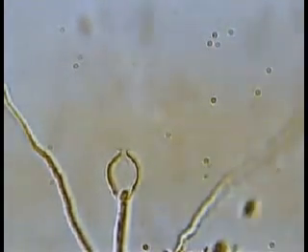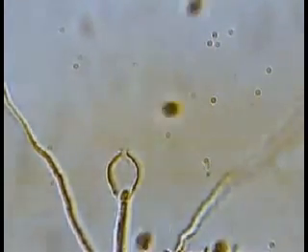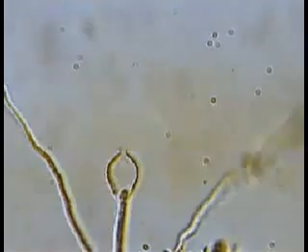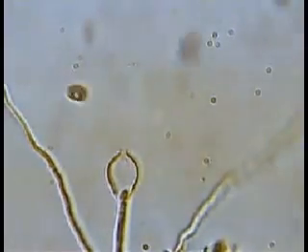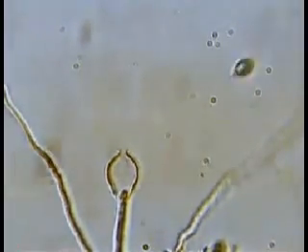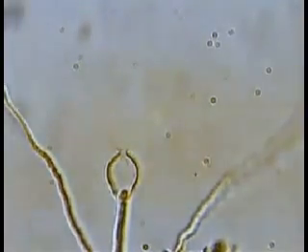Pythium. The big difference between Pythium and Phytophthora is that Phytophthora releases the zoospores directly from the sporangium, and it doesn't form a vesicle outside the sporangium.